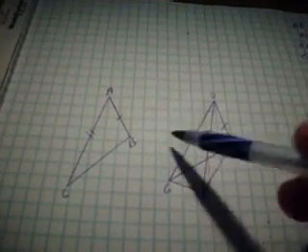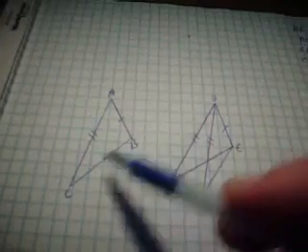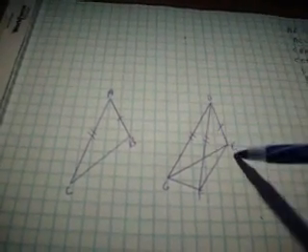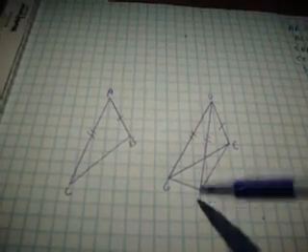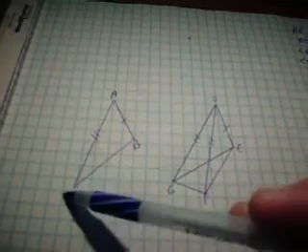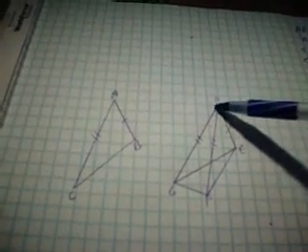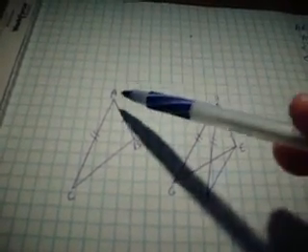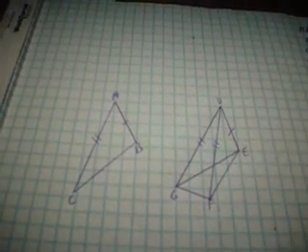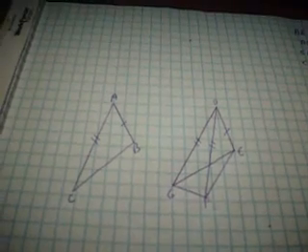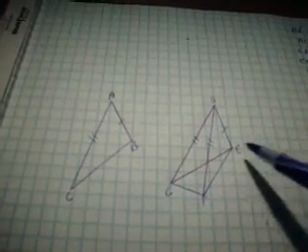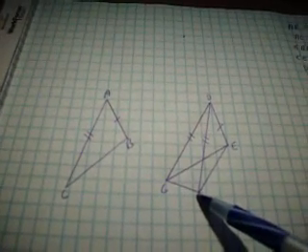First of all, Euclid gives you a triangle, ABC. And then he gives you another triangle, DEF. Now, he says that side AC is equal to side DF, and he says that side AB is equal to DE. That's fine and dandy. But here's the problem. Side BC is not equal in length to side EF.